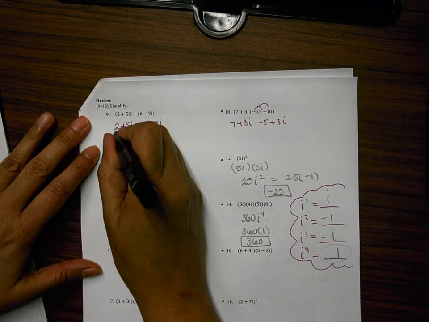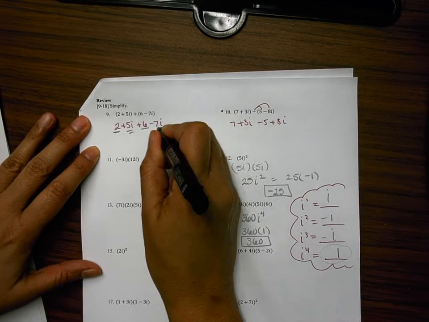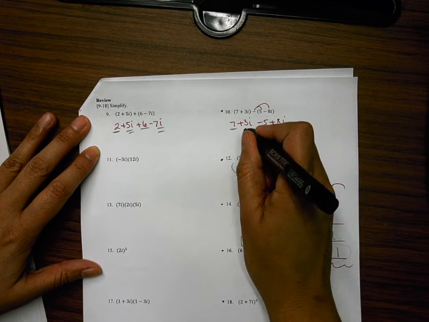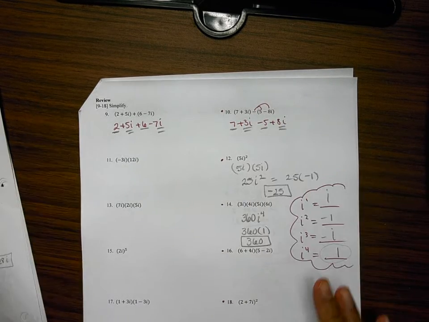You can finish these up here on your own by combining like terms. And that became positive because I distributed the negative. Combine like terms and you're done.